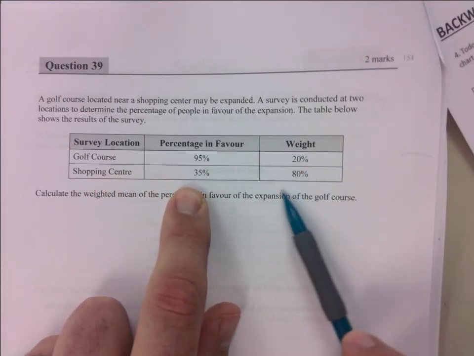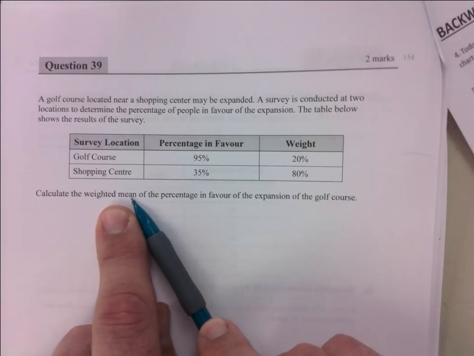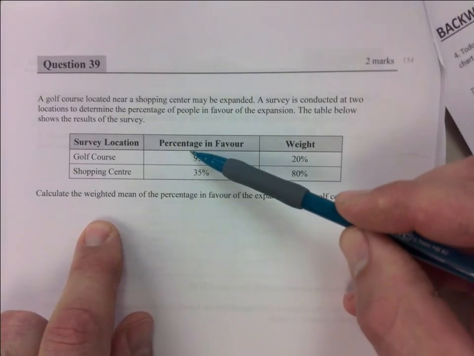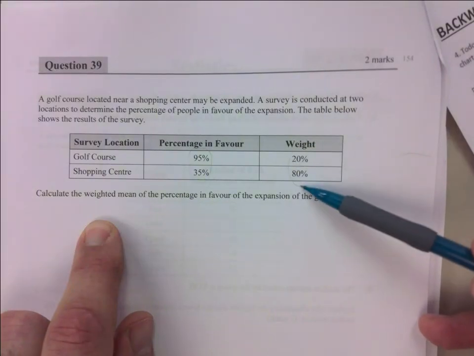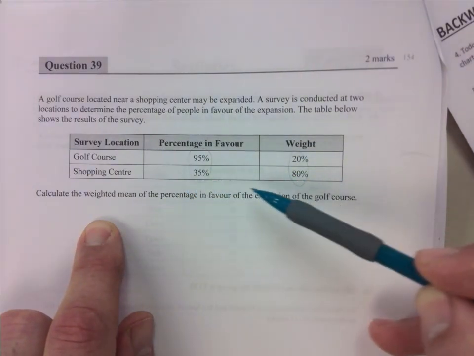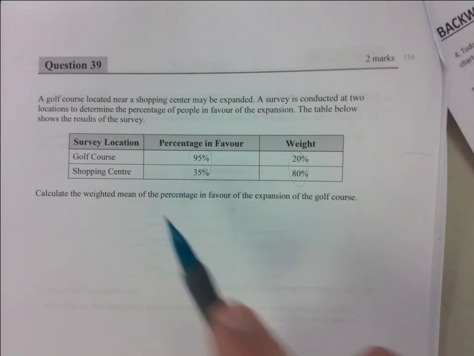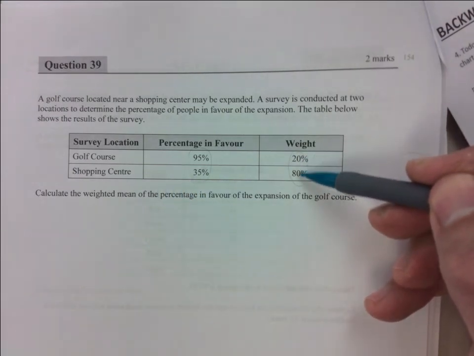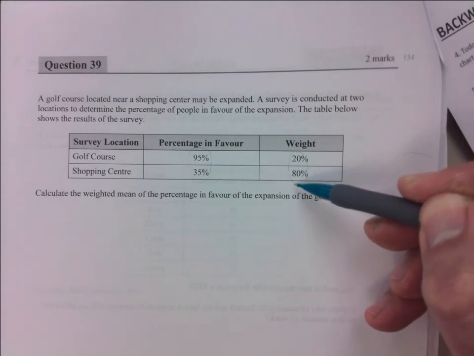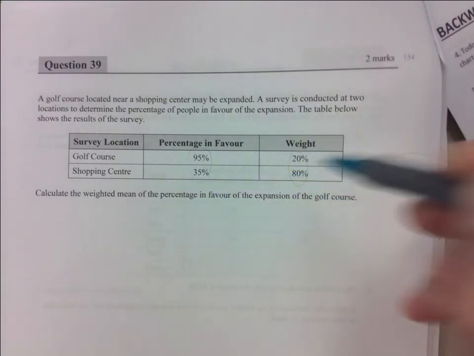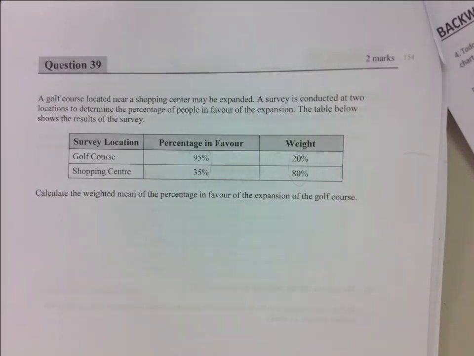What do you notice right away? It says calculate the weighted mean. You should right away think M.A.D., right? And so what are you going to do first? You're going to multiply. You're going to add your answers. What are you going to divide by? Mr. Dirksen said if it's percentage, check if there's one that adds up to 100. Does one of them add up to 100? The weight actually does, okay? This one adds up to 100. So after you do the M and the A, you divide by 100, boom, you got your final answer, right?